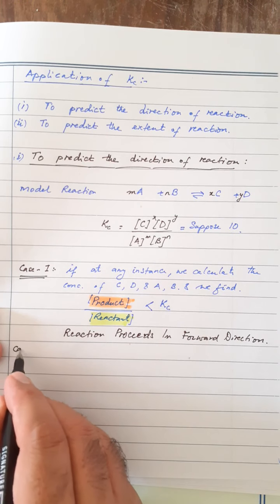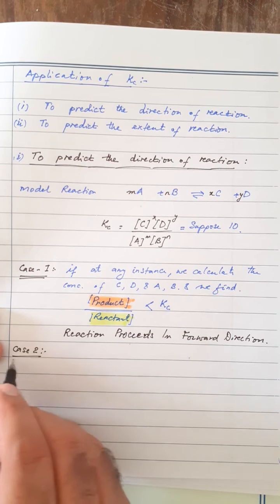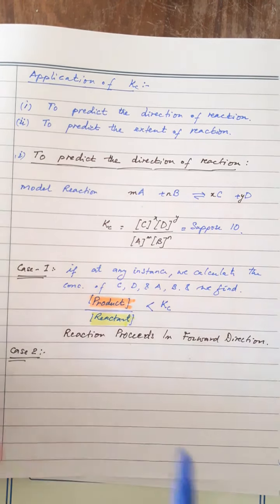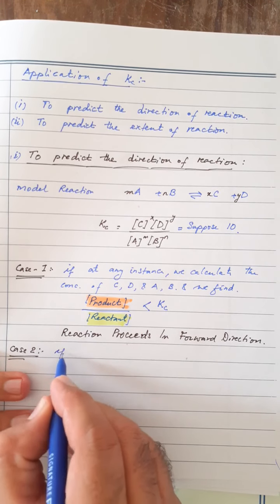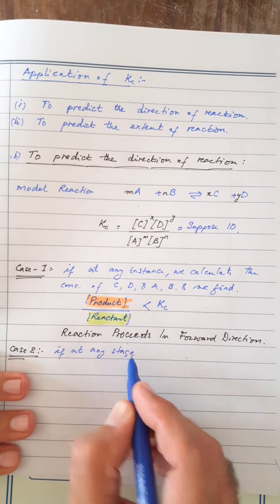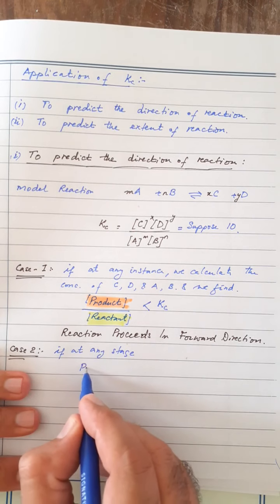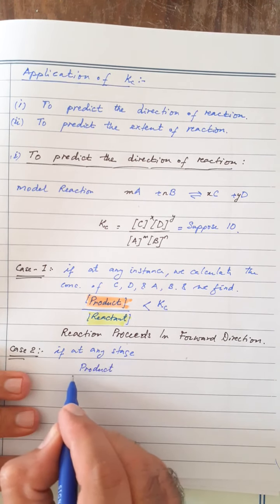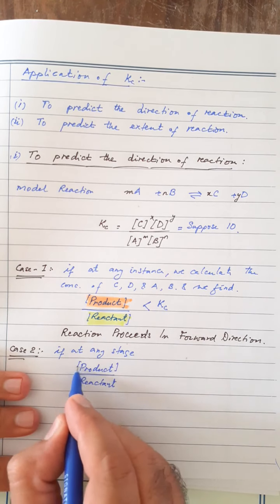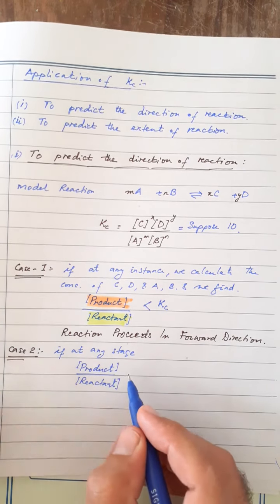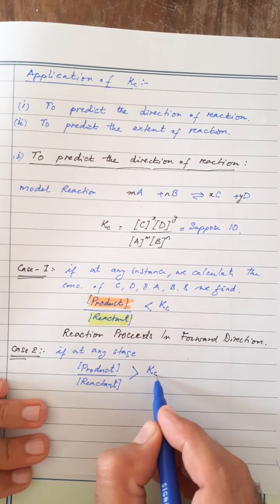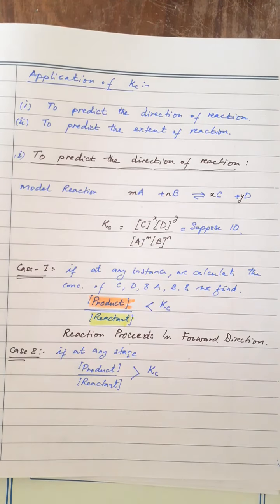Let's say case 2. At any instance, you draw the samples and you divide the ratio. If at any stage of your reaction you find the amount of product and the amount of reactants at that time, and you are surprised to see that the ratio didn't come to 10, it came to 15 or 14, more than the value of Kc, this is an alarming situation for you.